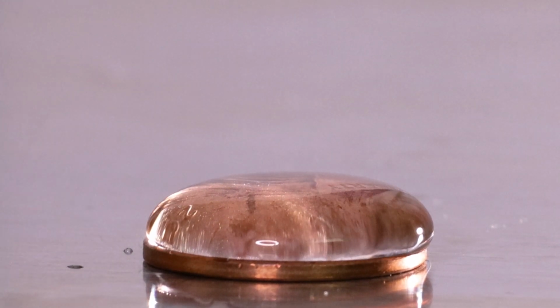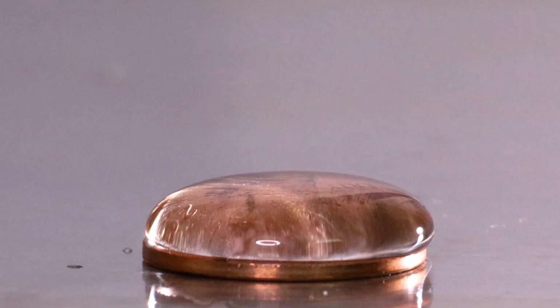You can even see the edges of that dome of surface tension spreading beyond the edges of the coin. This is because surface tension and cohesion are helping all of it stick together into this one great big bead. This is awesome.